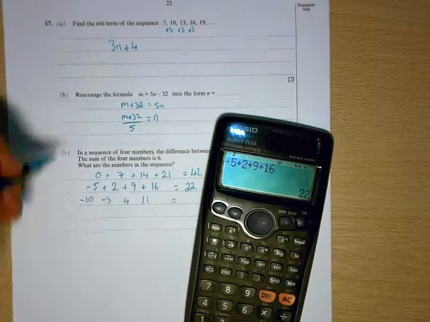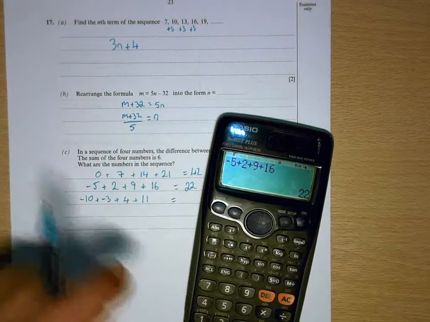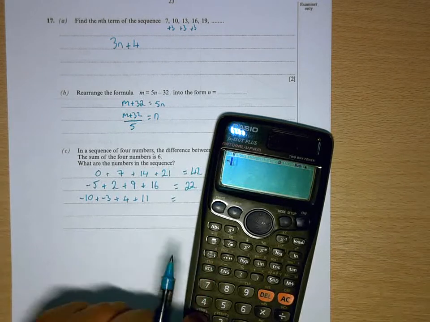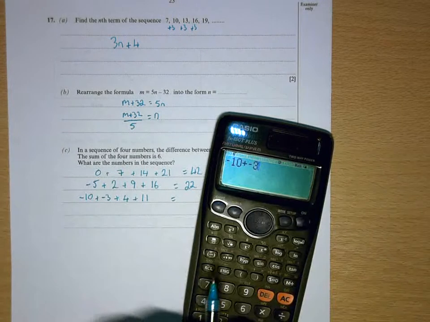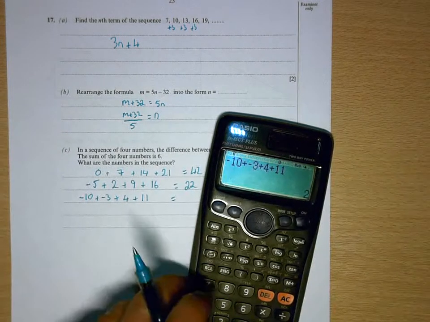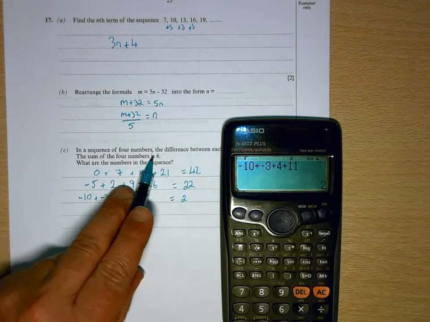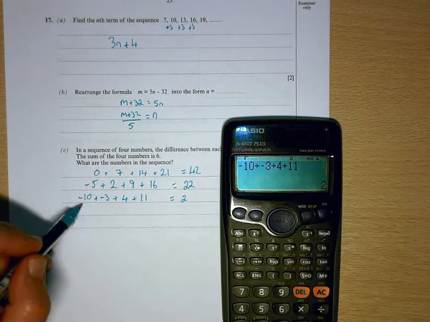So we're going to have minus 10. Now the minus button on the calculator is that one. So we're going to have minus 10 plus minus 3 plus 4 plus 11 equals 2. So that's got a sum of 2. I want a sum of 6. So minus 10 has gone too far. So I'm going to try minus 9.